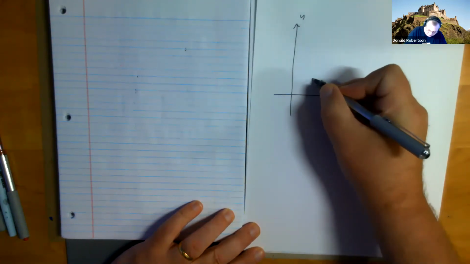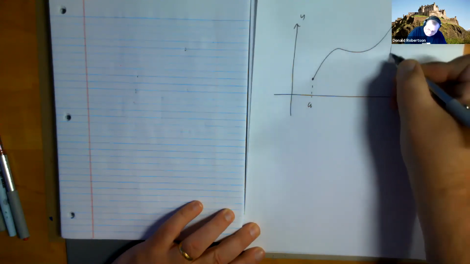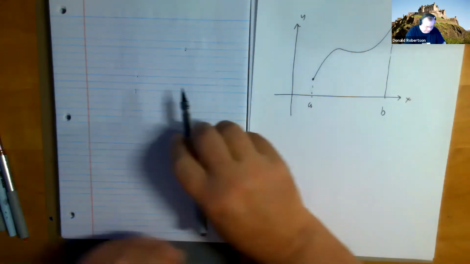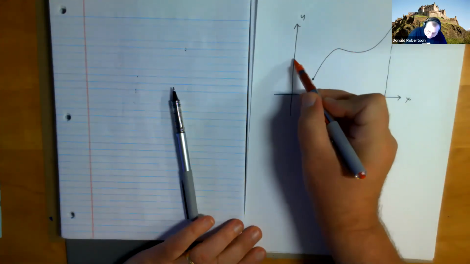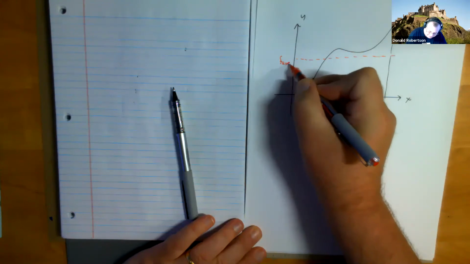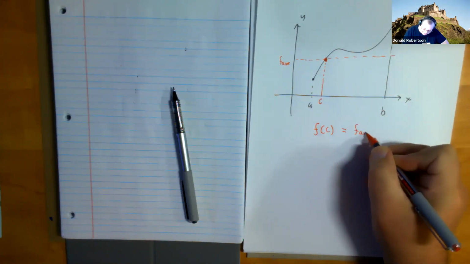Imagine you've got your function that starts here at A, does its thing, and finishes up here at B, your classic function. And you've found the average value, and it happens to be, say, here. Let's just pretend it is anyway. Wouldn't it be nice to find a number called C that had the property that the value of the function at C was the same number as the average value of the function?